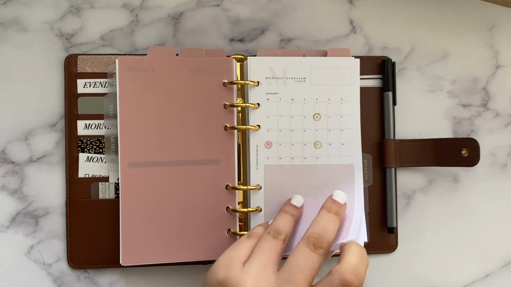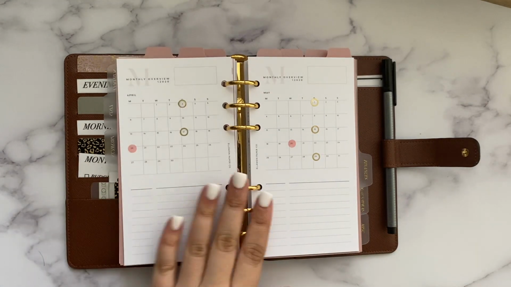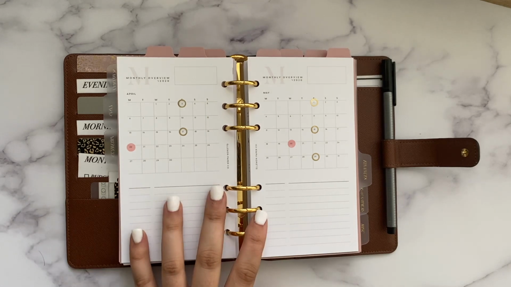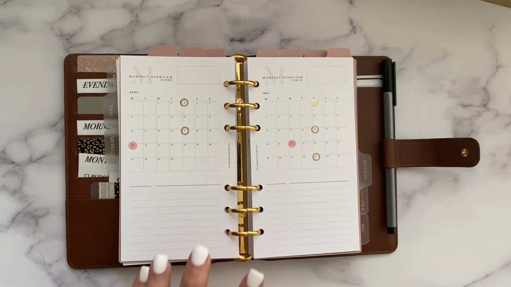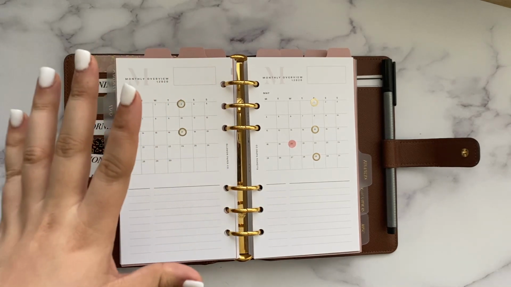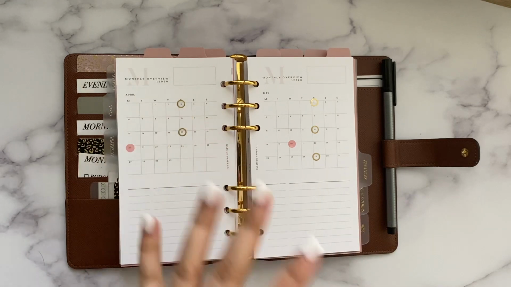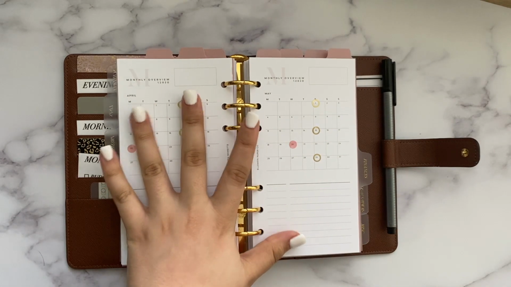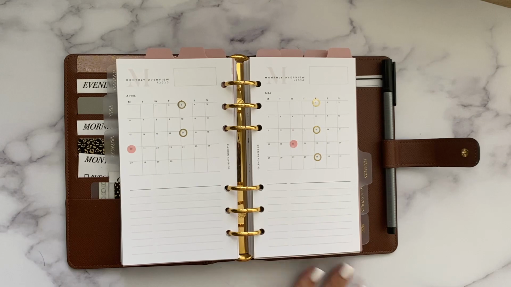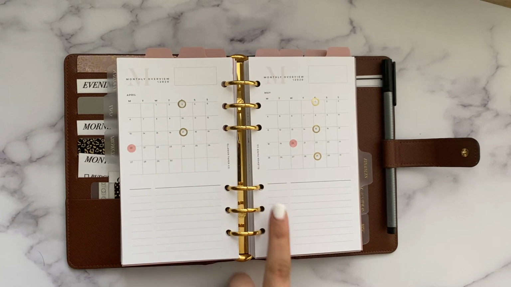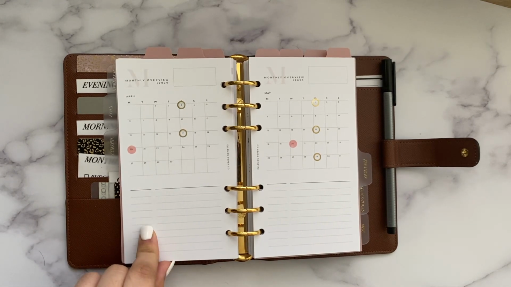I think I'm just going to flip through here. So these are the Maddie Plans and Elmont Paper Co. Business Finance Bundle, and I absolutely love these. It comes with 3 different types of inserts. So the first one is the monthly overview, and I'm using these, and I also got the ones with blank headers, so I could just customize them how I want.